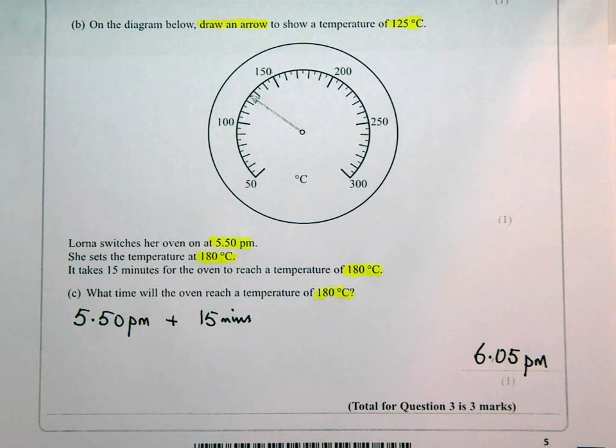Okay, this question is pretty straightforward. It's 3 marks, right? Should be pretty straightforward to get. If you break it down into stages, follow exactly what they're asking you to do, make sure you get full marks.